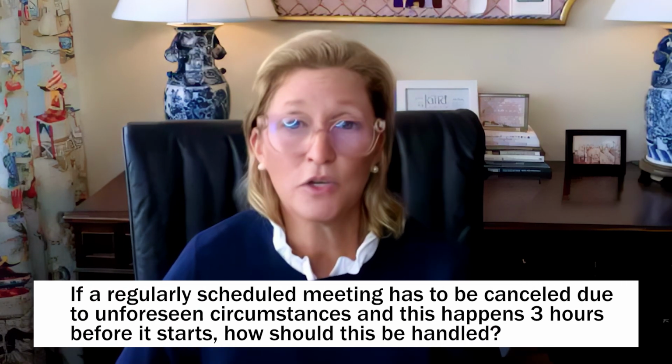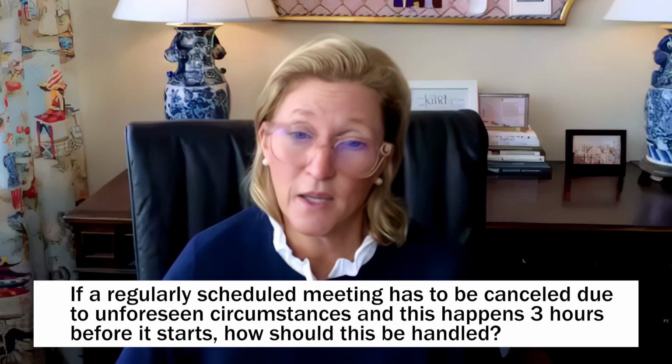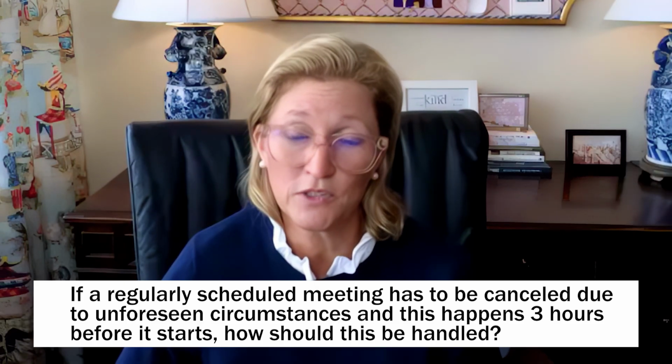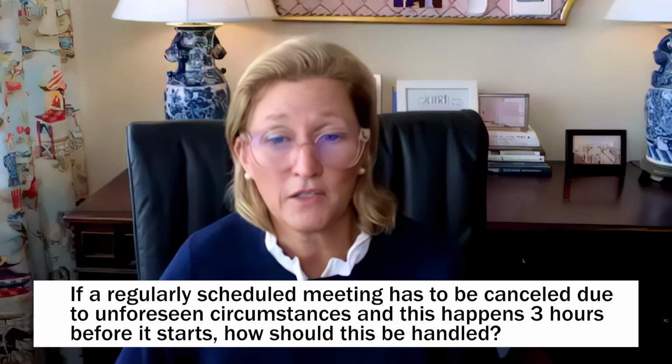Number 20. If a regularly scheduled meeting has to be canceled due to unforeseen circumstances, and this happens 3 hours before it starts, how should this be handled? Well, a couple ways. You can blast out notice to your community by email or post it on your website. You can have one person on Zoom. So if anybody shows up on Zoom, you can say, sorry, the meeting was canceled. I mean, that's probably more than what most associations would do, but those are some suggestions.